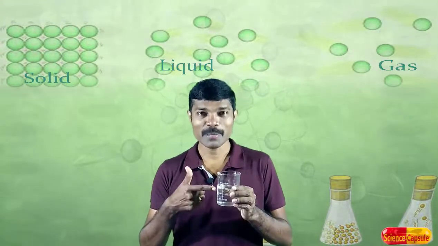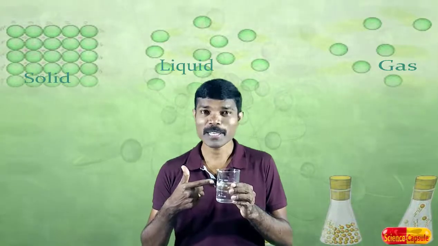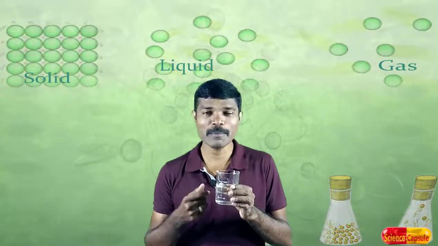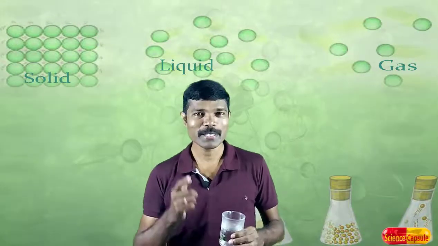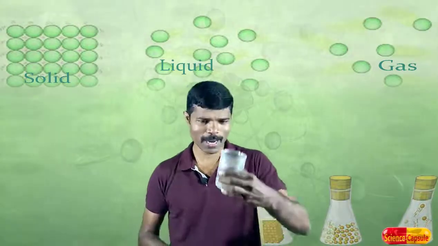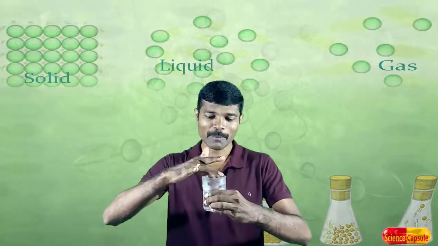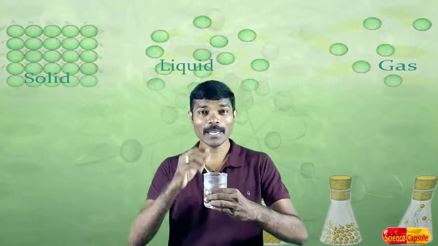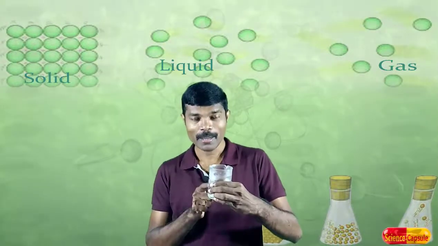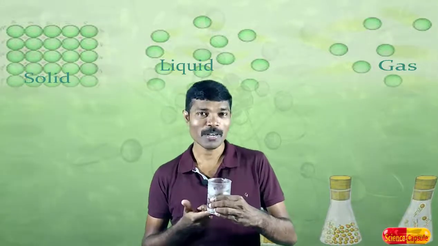And here you see a beaker containing some quantity of water. What will happen if this beaker is kept inside the refrigerator for 10 or 15 minutes? Let us see. So, after keeping the beaker inside the refrigerator for 15 minutes, I have got this. Here you can see that the water becomes solid in nature. It becomes ice, right?